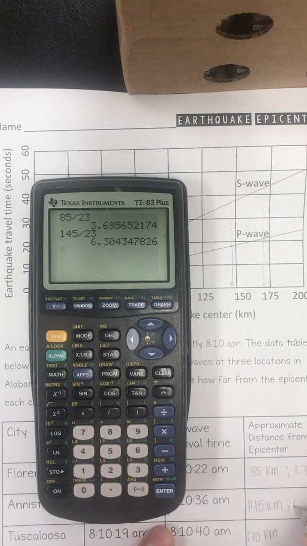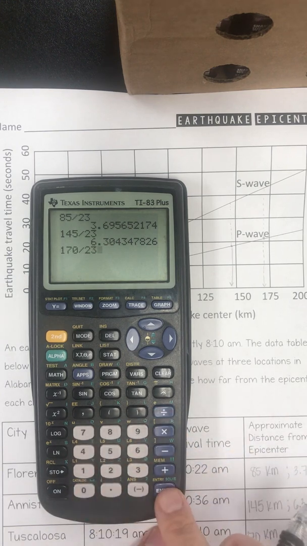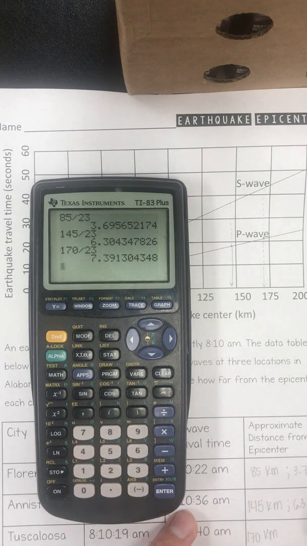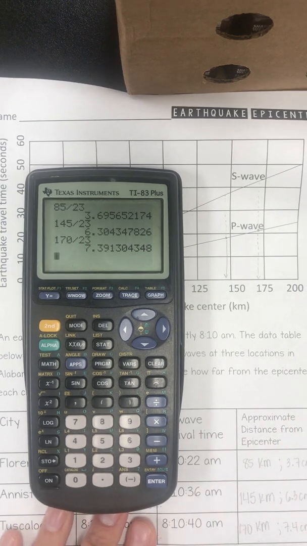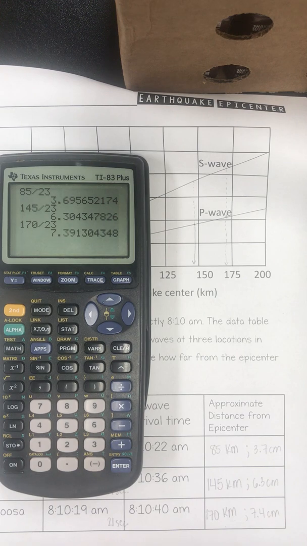And that's what we'll round it to. So 6.3 centimeters is how big I'm going to draw it on my map. And then I see I've got 170, and I'm going to divide that by 23, and I'm going to do that one at 7.4 centimeters. All right, that is part one. You see my centimeters there, sorry about that. We're now ready to draw on our map, so stay tuned.